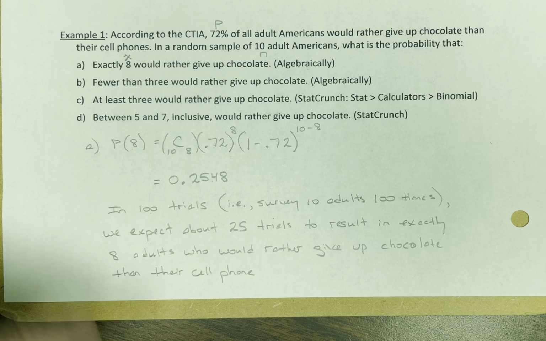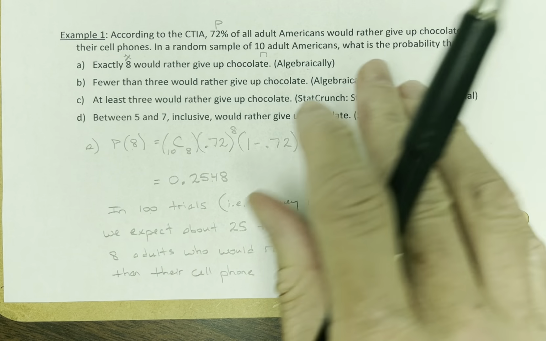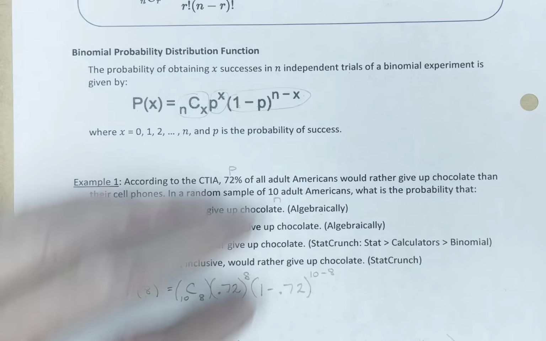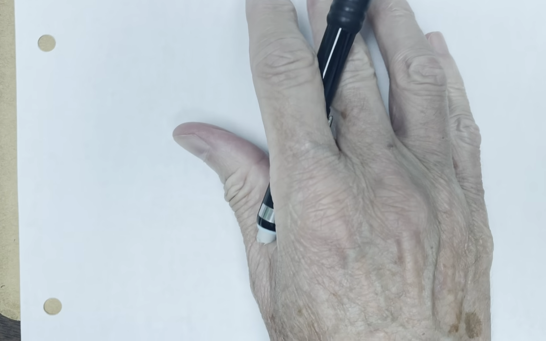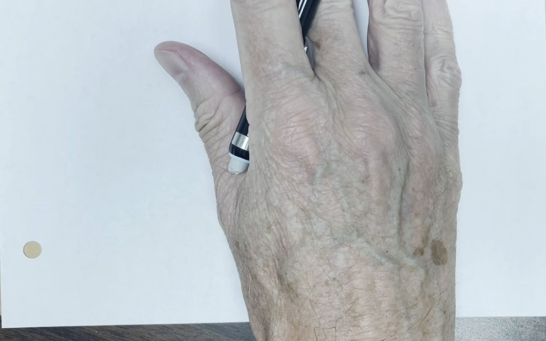Let's do some more examples. I've got 4 here. I need to go to another piece of paper. I need some more space. And what I want to do on this next piece of paper is I first want to write that formula on top.